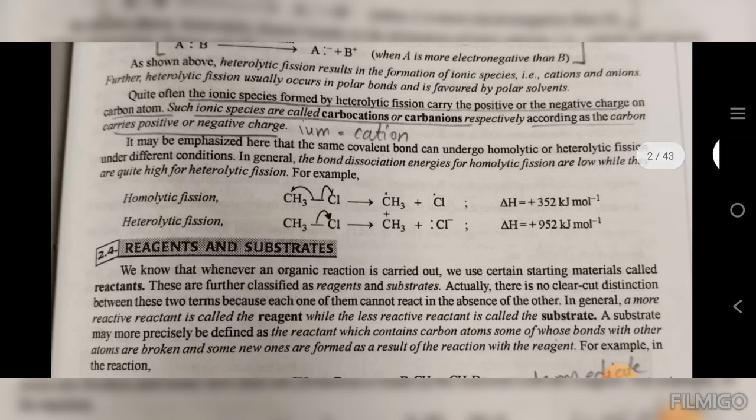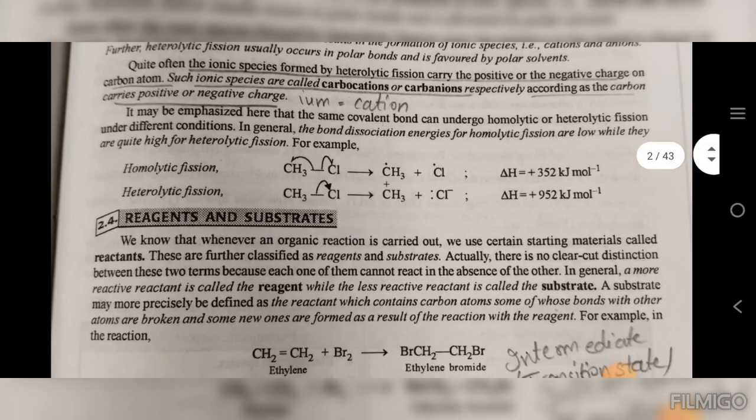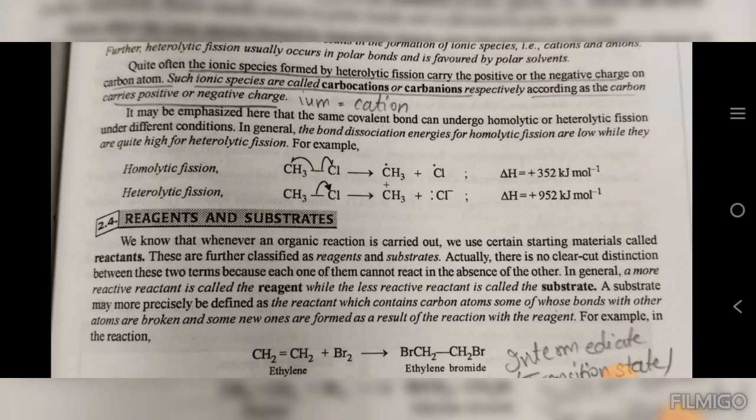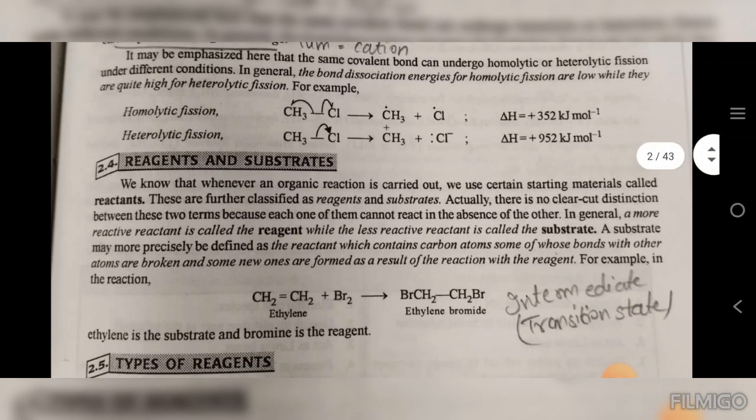as shown above, heterolytic fission results in the formation of ionic species, that is, cations and anions. Further, heterolytic fission usually occurs in polar bonds and is favored by polar solvents. Quite often, the ionic species formed by heterolytic fission carry the positive or the negative charge on carbon atoms. Such ionic species are called carbocations or carbanions, respectively, according as the carbon carries positive or negative charge.